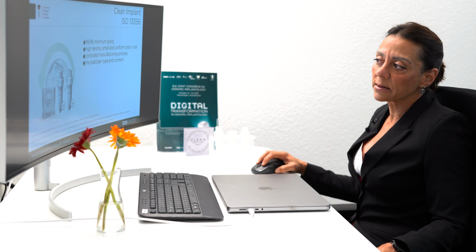I have analyzed the SDS ceramic implant system, which met the criteria and was awarded the Trusted Quality Mark from Clean Implant Foundation, with certifications on both production and manufacturer level.